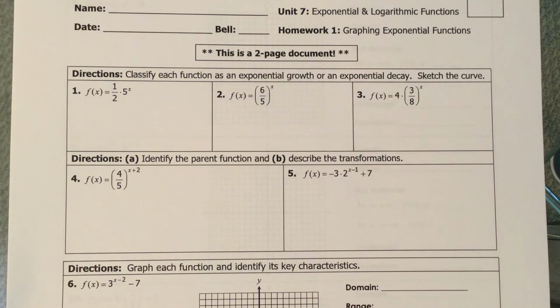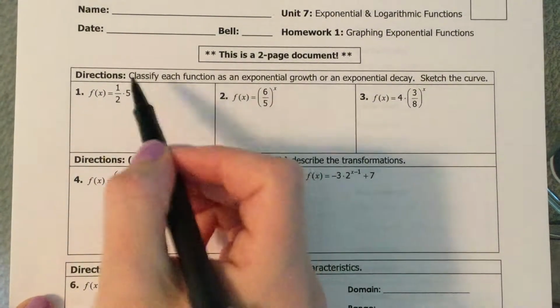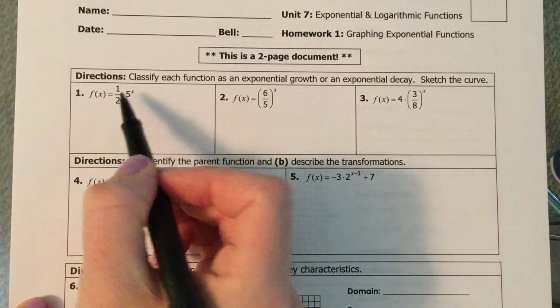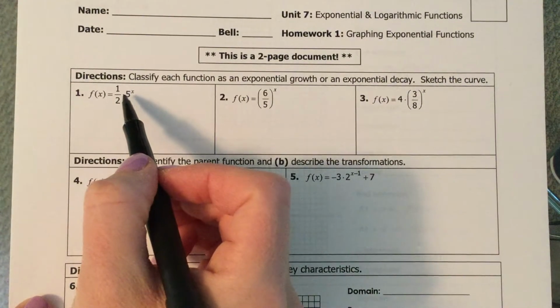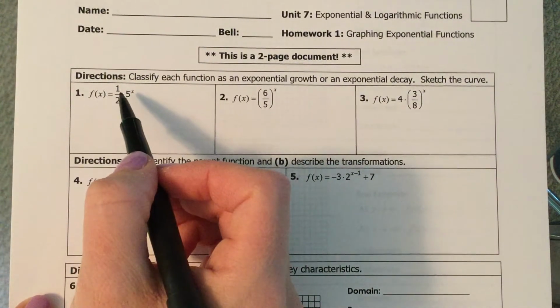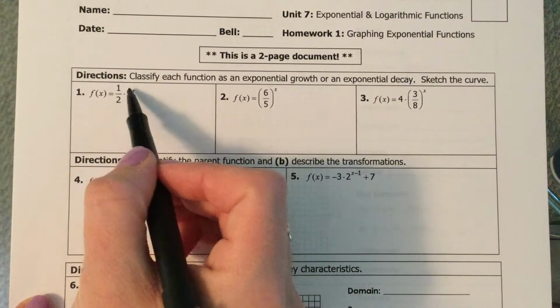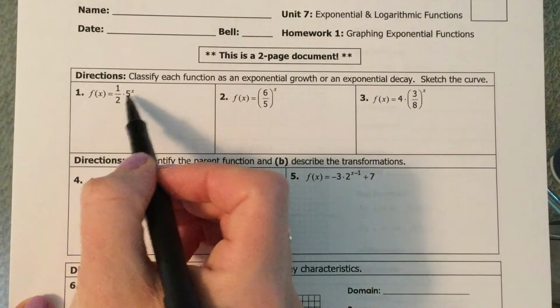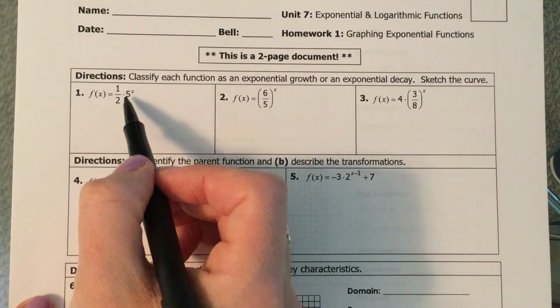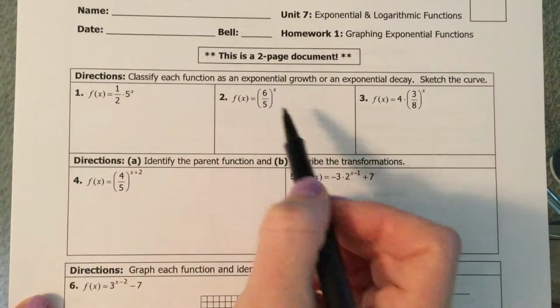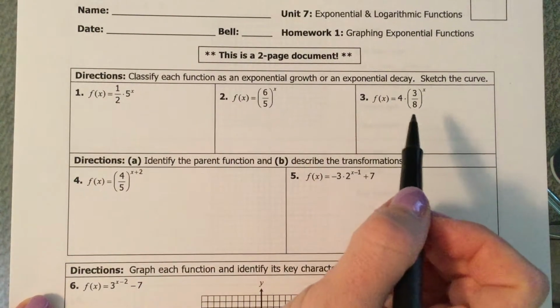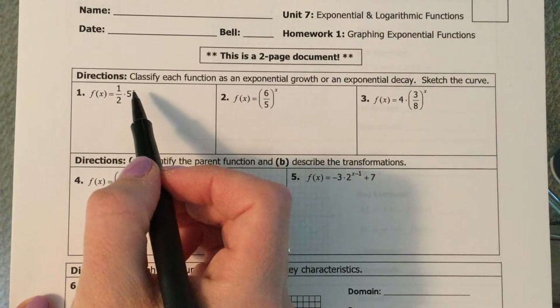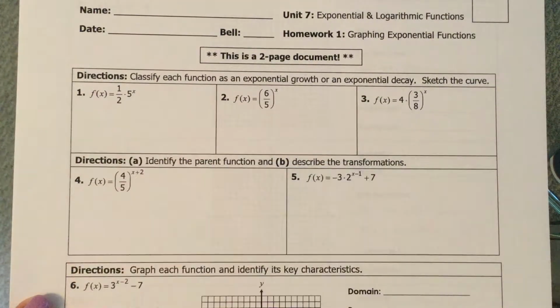So to figure out if it's growth or decay, you're looking at the base, and people get confused when they see a number out front. The number out front is either a stretch or compression. It has nothing to do with whether the function is growth or decay. What you're looking at is the base, and the base is always the one that the exponent is directly attached to. It may or may not be in parentheses, so don't let that be an indicator, but always find the exponent, see what it's attached to, and that's your base.